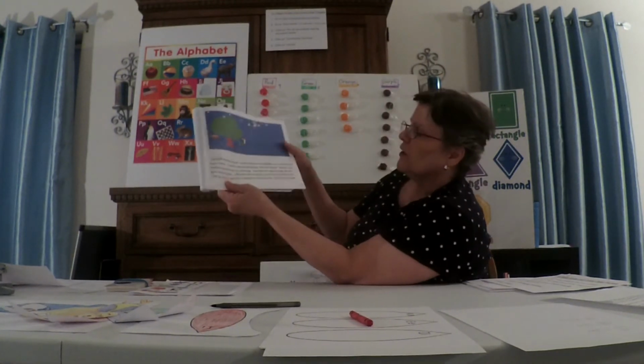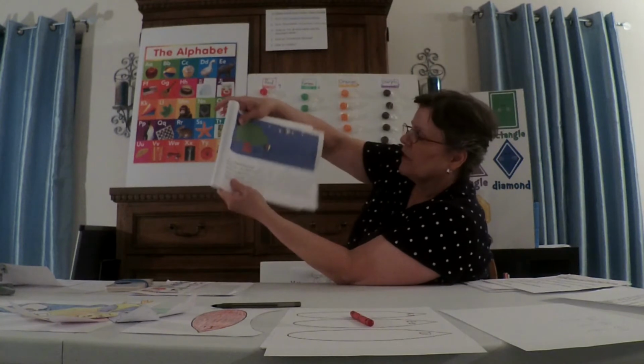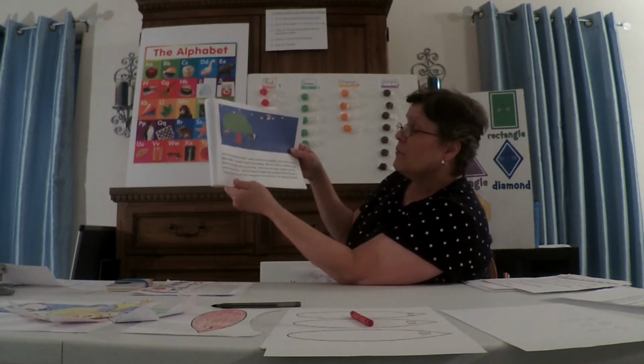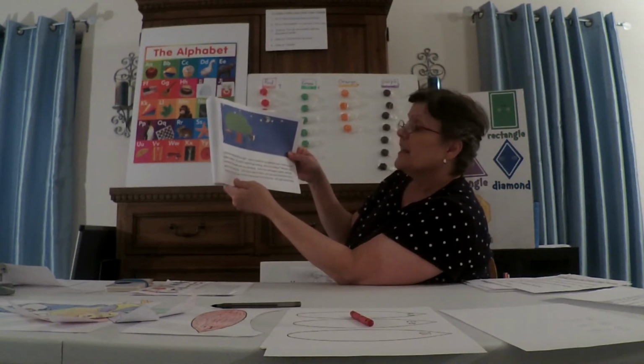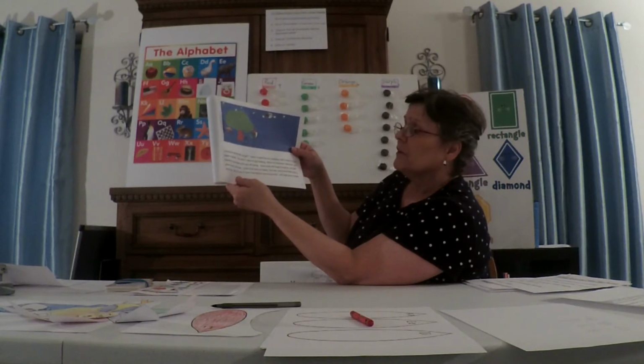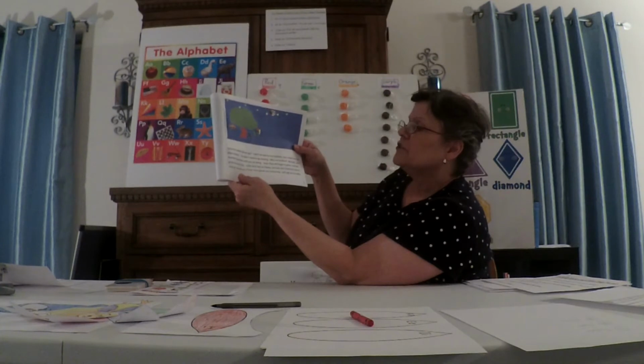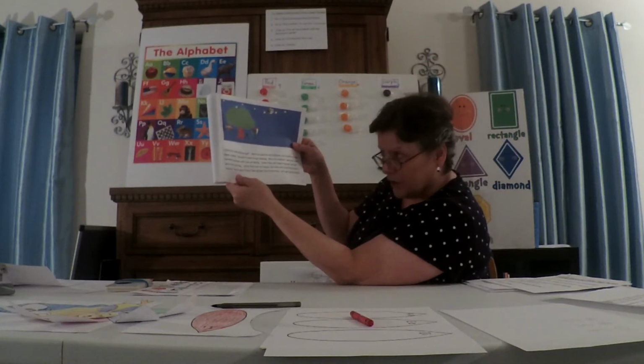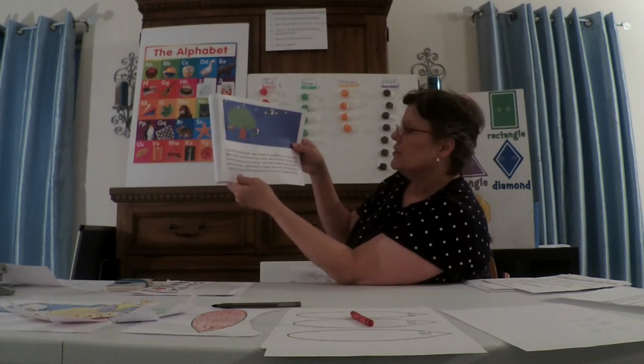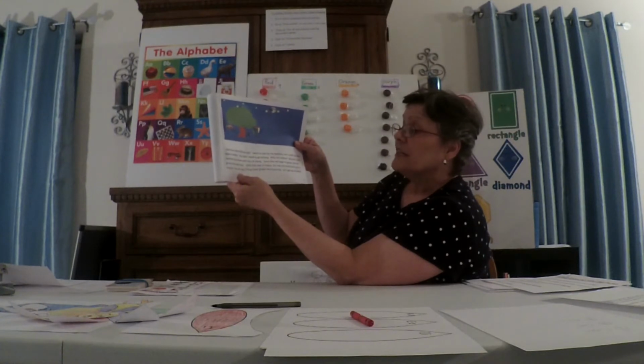"Little Bird, where did you go?" There we go. "I went to look for my feathers, but I could not find them, Mother." "You didn't need to go looking." "Why not, Mother?" "Because your feathers have been with you all along. Soon they will begin to grow and will grow more each day."